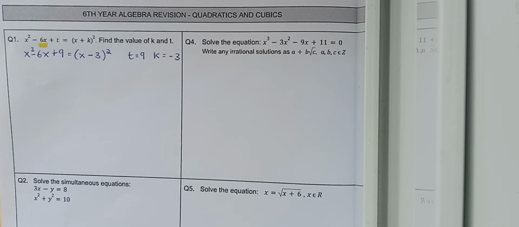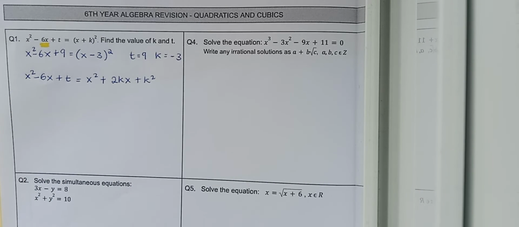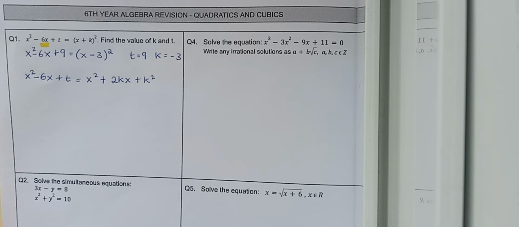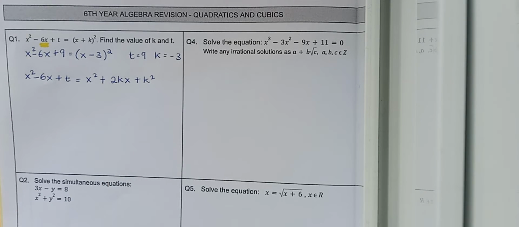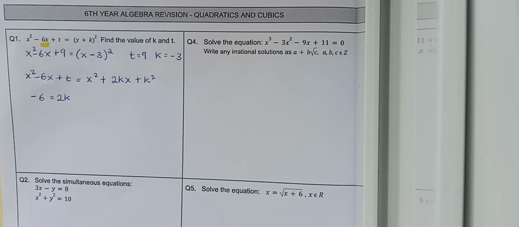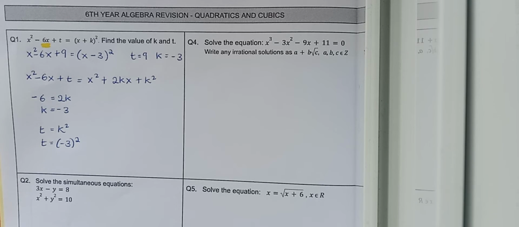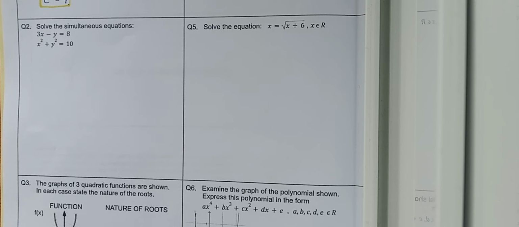Alternatively, I can do it using identities, in which case I should square out my x plus k squared bracket, and then I should equate like terms. So x squared equals x squared. I'm not going to find anything out from that. Minus 6x equals plus 2kx. I can just write the coefficients of those down. That's going to allow me to find my k value of minus 3. And then equating my constants, t equals k squared, I'll be able to use substitution to find t. Either way is fine. The second question, I want to solve simultaneous equations.